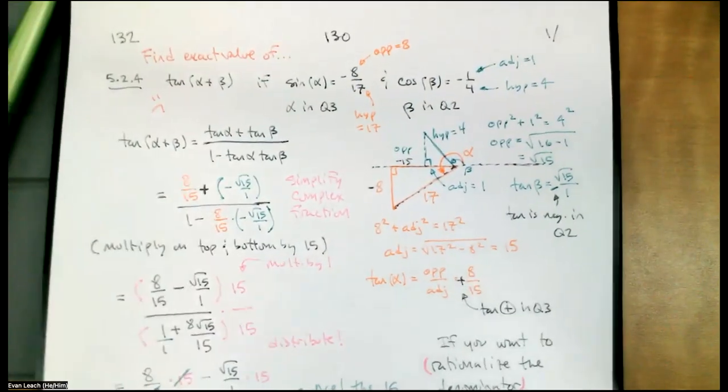So the exact value thing is why we had to use trig identities.